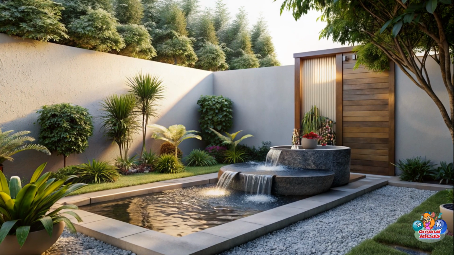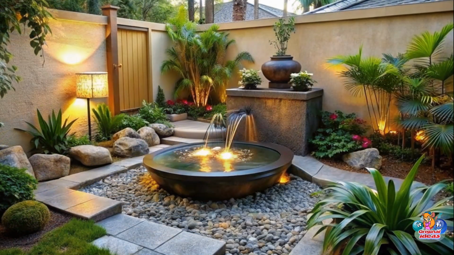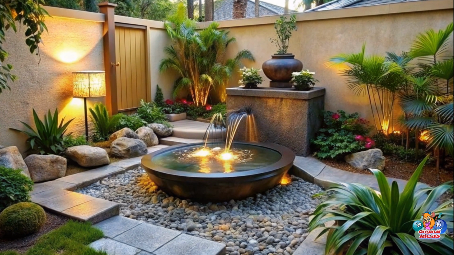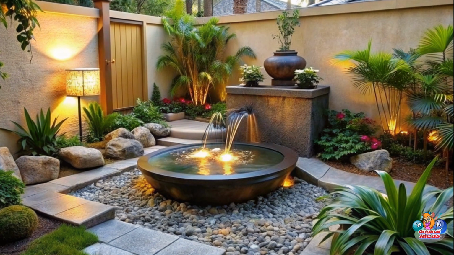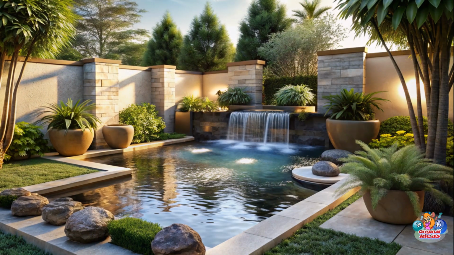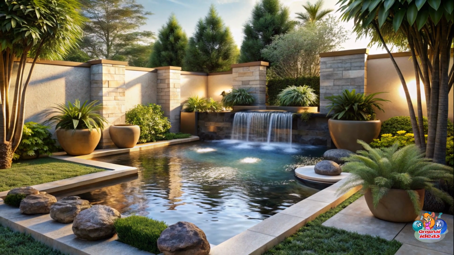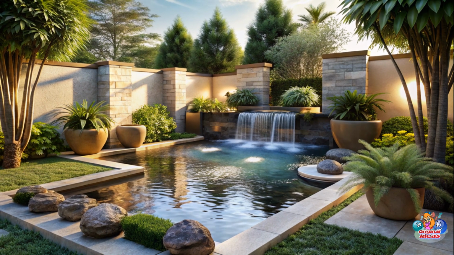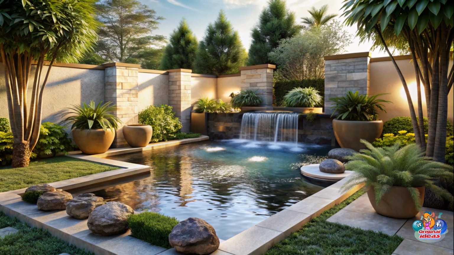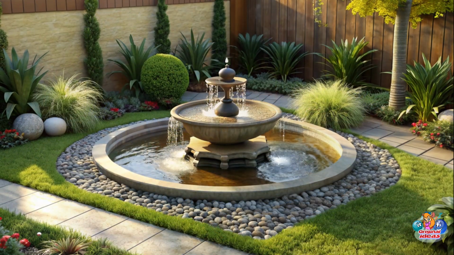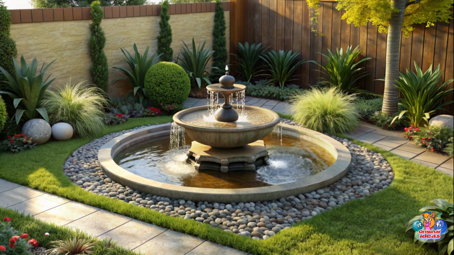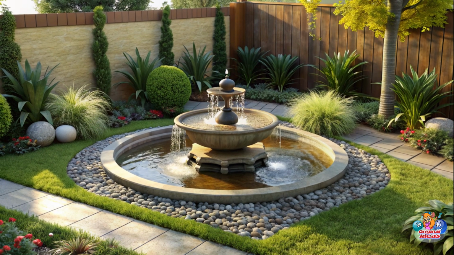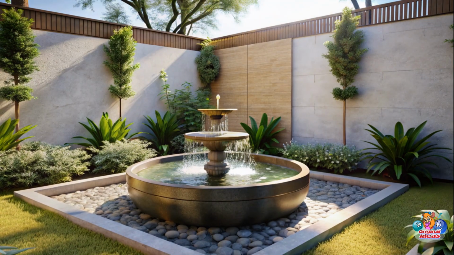Backyard design is a creative endeavor that allows you to transform your outdoor space into a personal sanctuary. By incorporating small fountains or waterfall features, you can elevate your backyard renovation to new heights. The soothing sounds and captivating visuals of these water features create a tranquil ambience, turning your backyard into an inviting outdoor oasis.